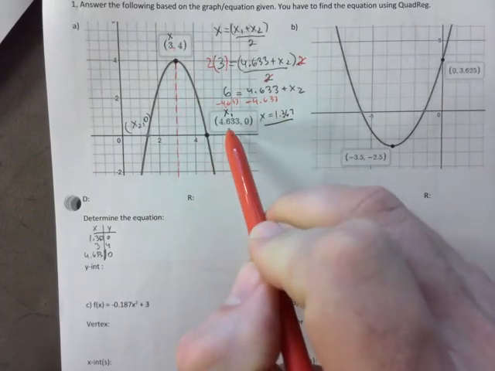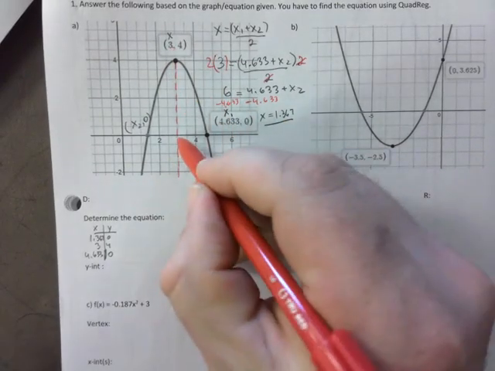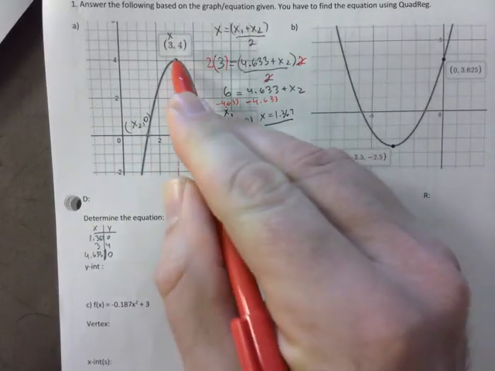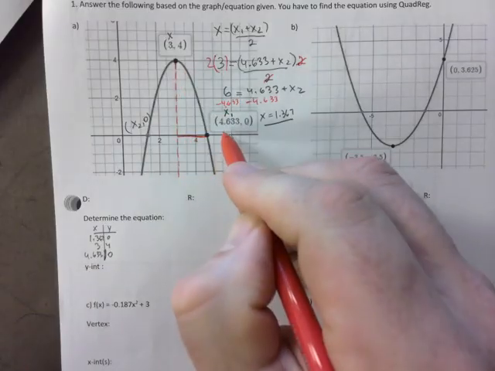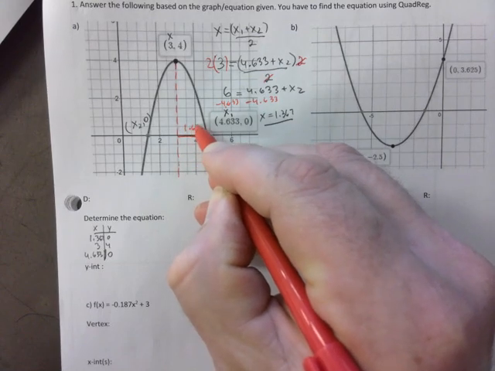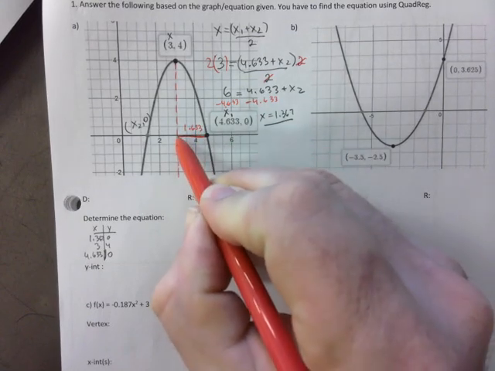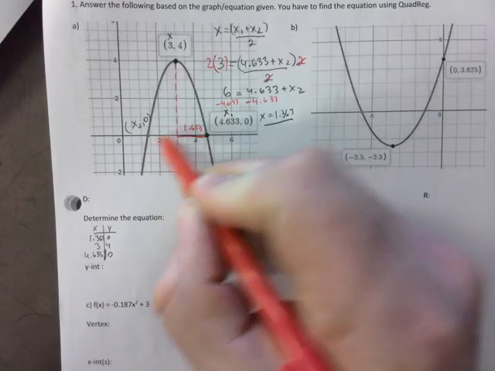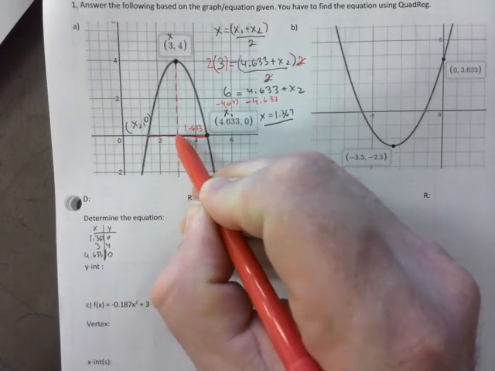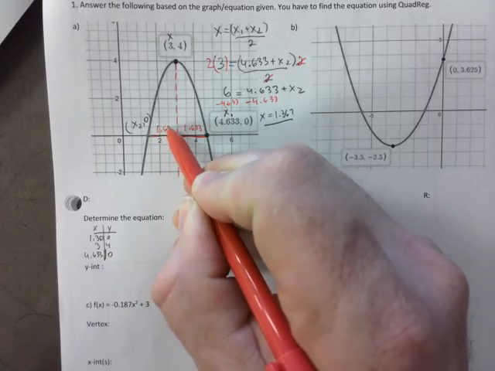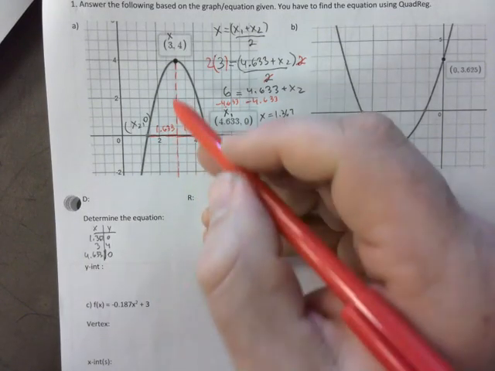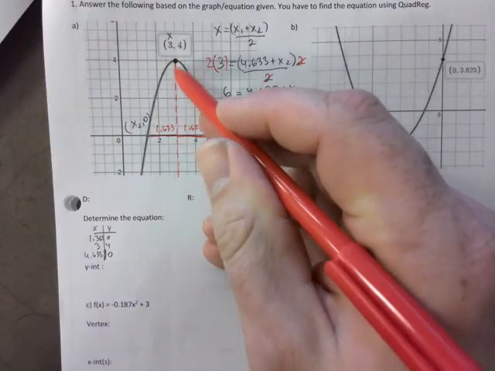From 3 to 4.633, how much did we travel here from the middle to this point? Mental math. 1.633, right? So how much is it going to be from the center back to this point? It's not a trick question, to be honest. It's going to be 1.633 as well.